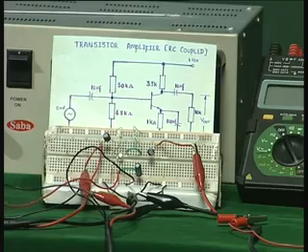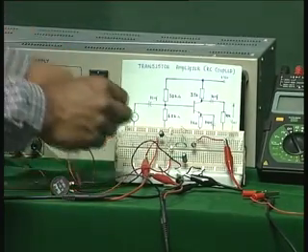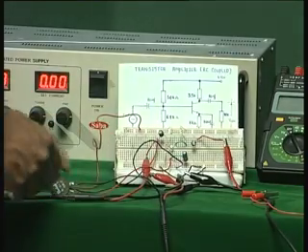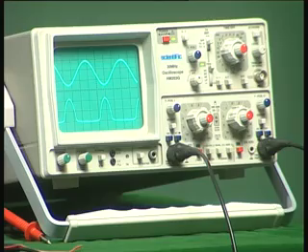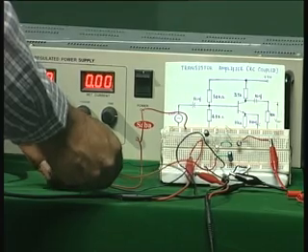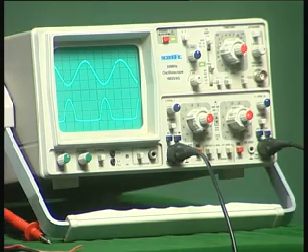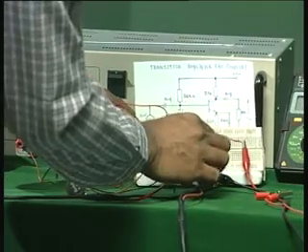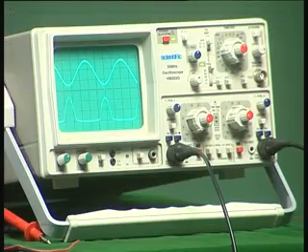So if I now vary the potentiometer after connecting the power supply, you can now see a highly distorted output. So if I now decrease or increase, you can see the distortion will increase or decrease.